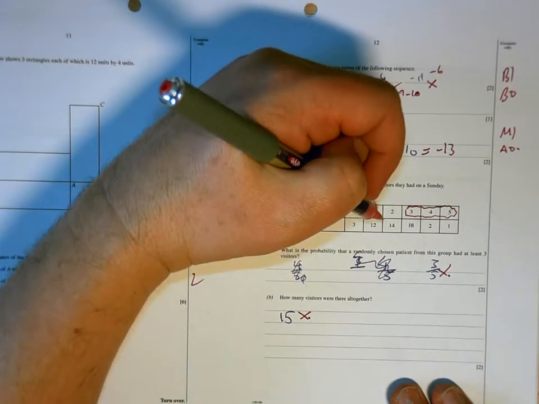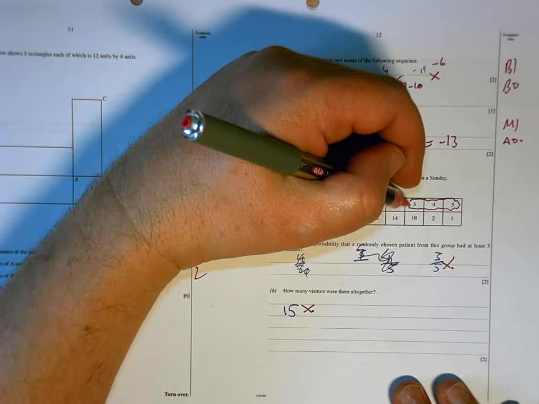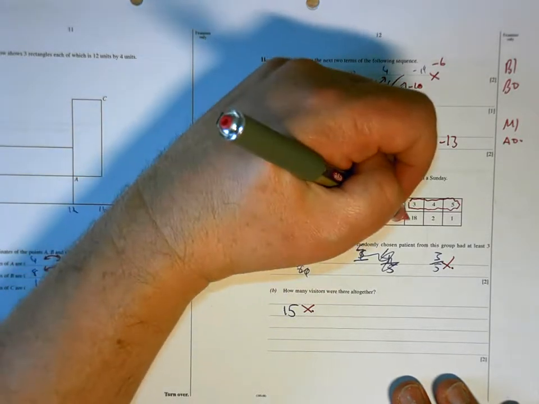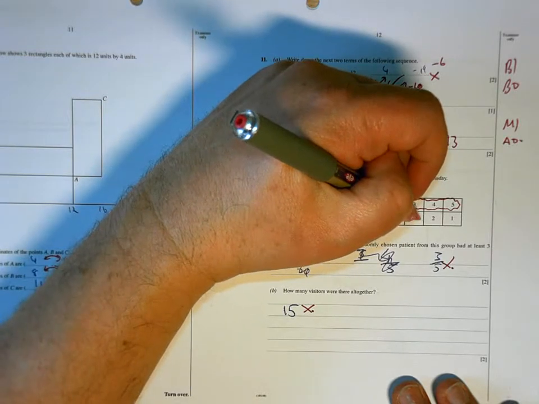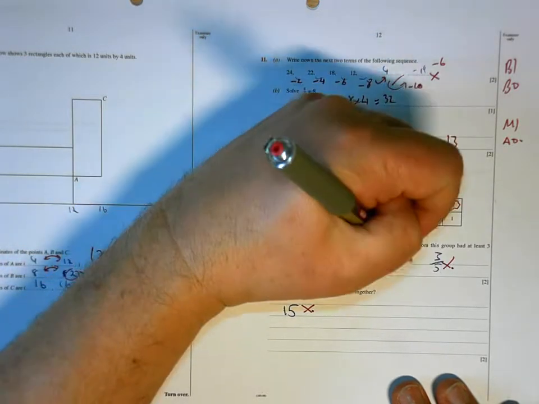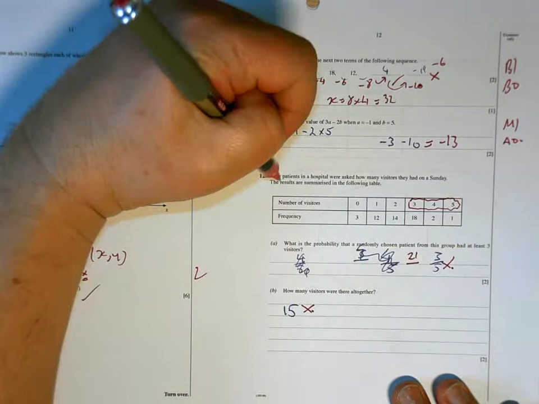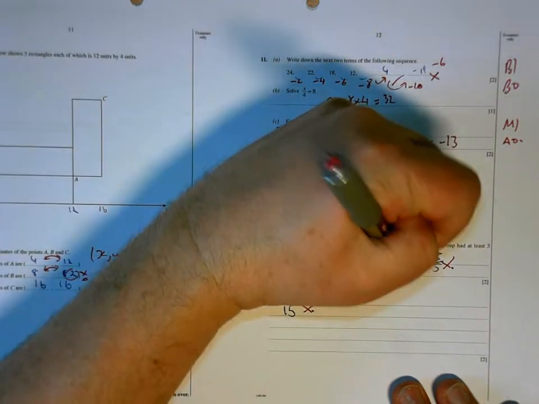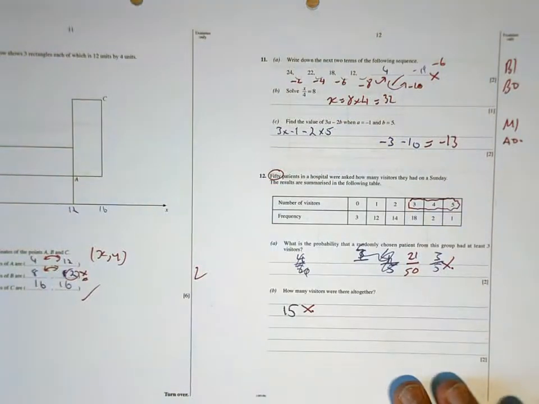Now the number of people then with at least 3 visitors is 21 out of, I was telling you in the question, there are 50 patients, so it's going to be 21 out of 50.